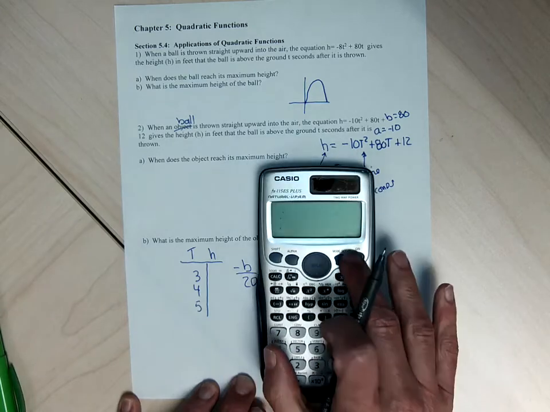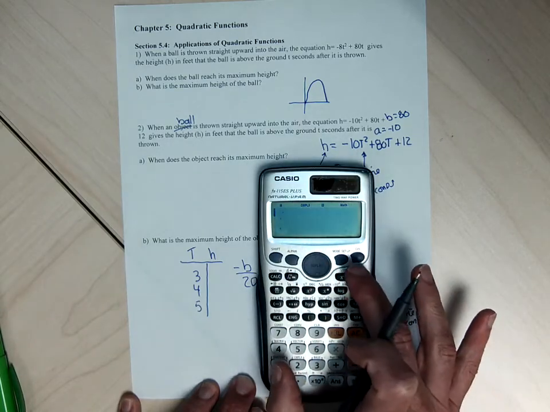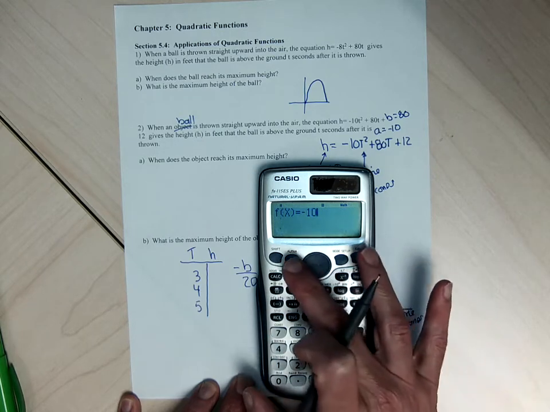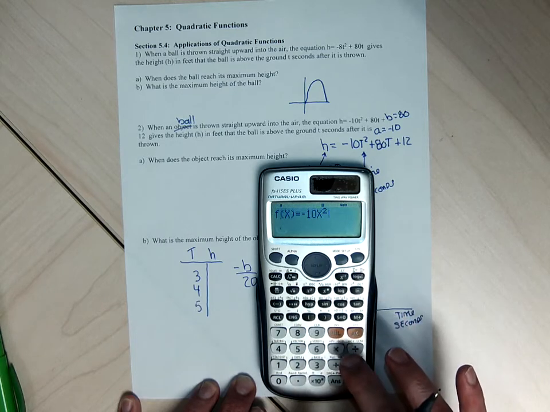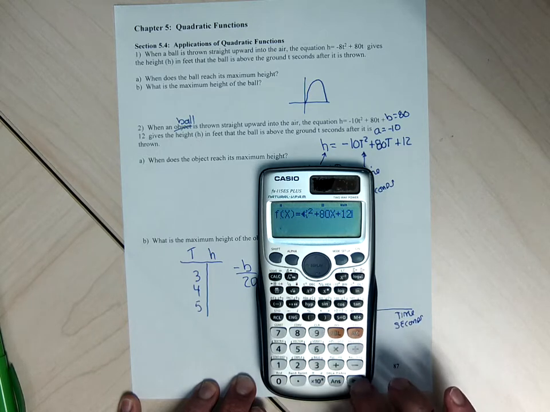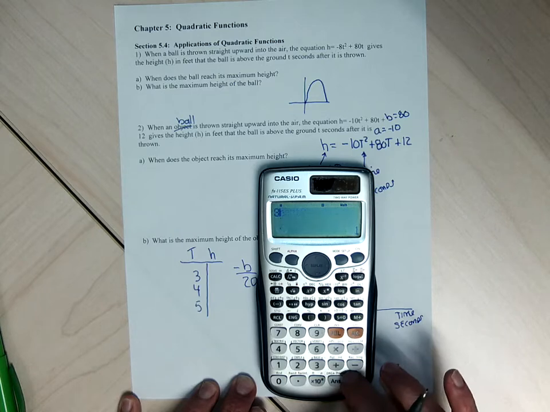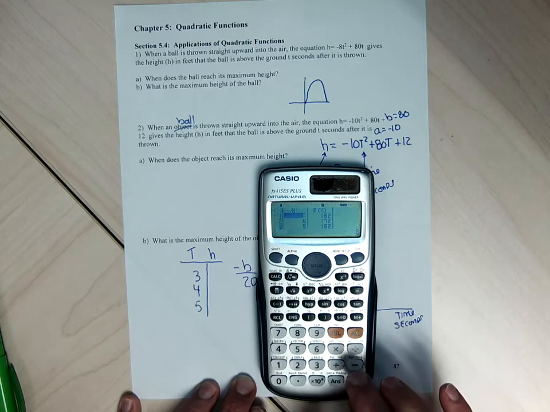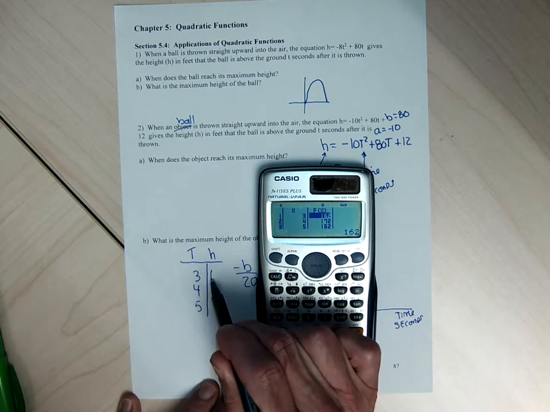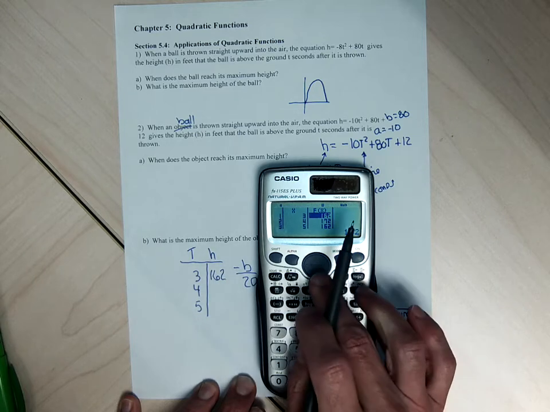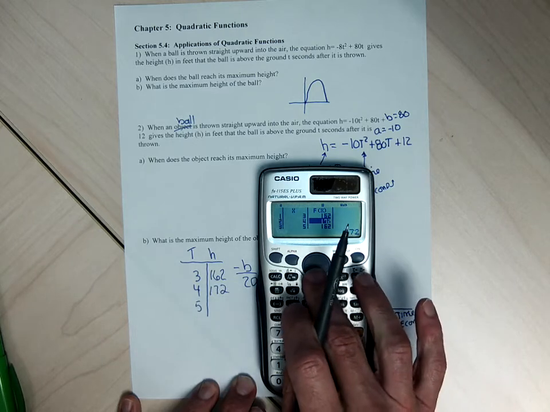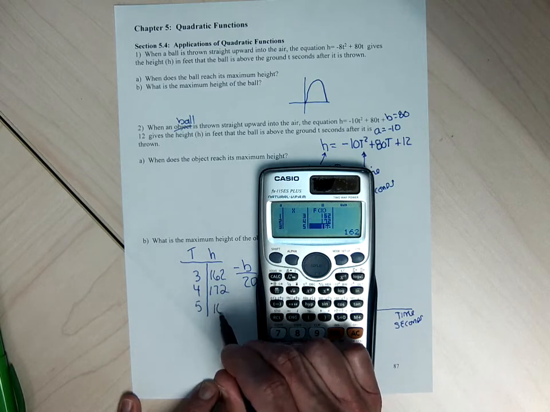So lazy table, mode 7, and then negative 10 over... I can't do t's, so alpha x squared plus 80 alpha x plus 12. Start at 3, end at 5, step 1. Start at 3 seconds, end at 5 seconds, step 1 second. And the first point is the point at 3 seconds. The ball or the object is at 162 feet. And then at 4 seconds, it's at 172 feet. At 5 seconds, it's back down at 162 feet.